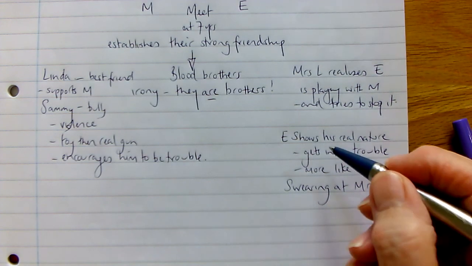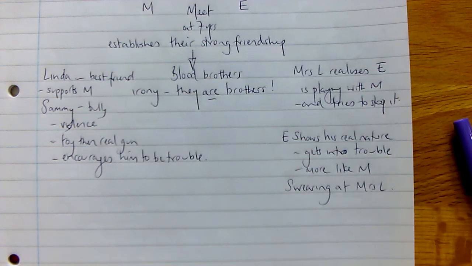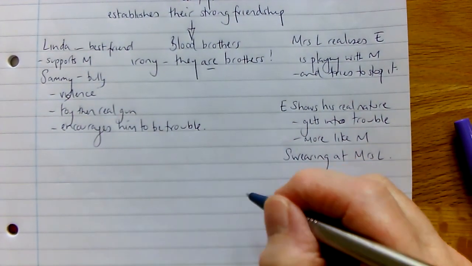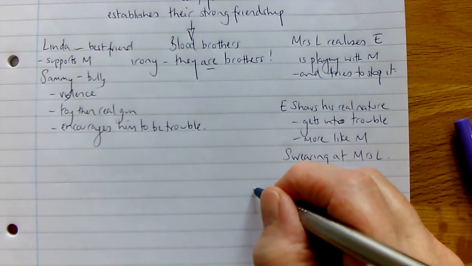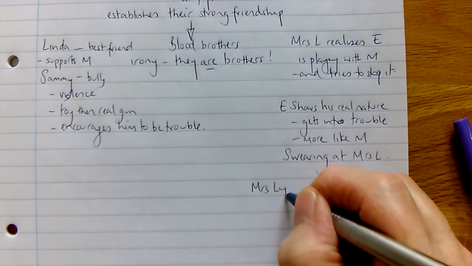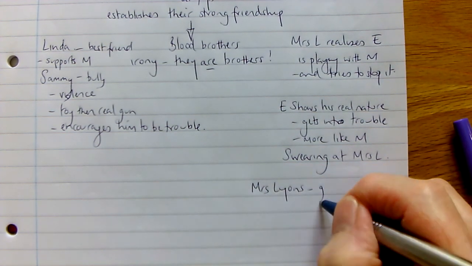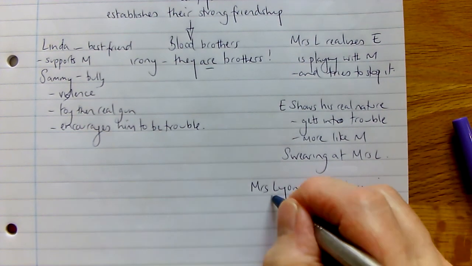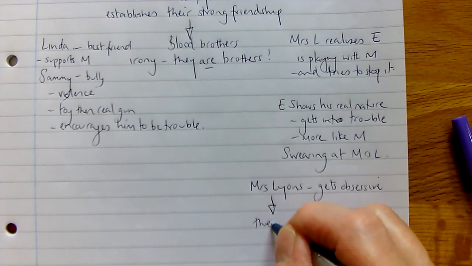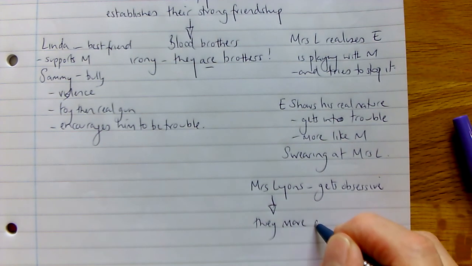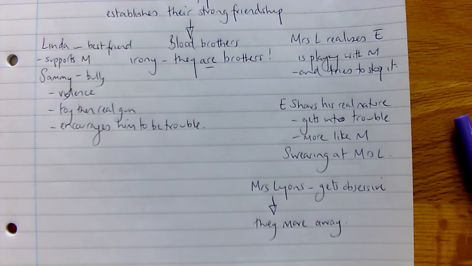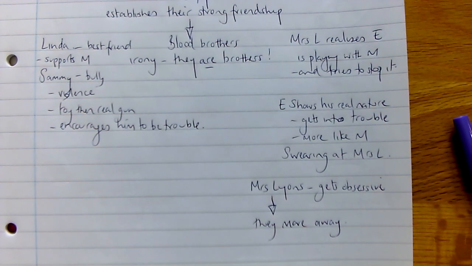Okay, so in order to keep her child, Edward, away from this nasty Mickey, Mrs. Lyons goes slightly obsessive. So she gets very obsessive about Edward. And this results in they move away. Mrs. Lyons thinks that's the best thing that can happen, and everything is much better for her. She feels relief at that.